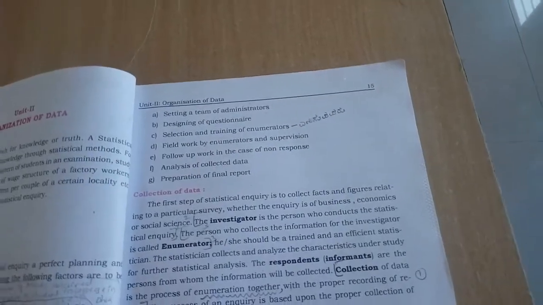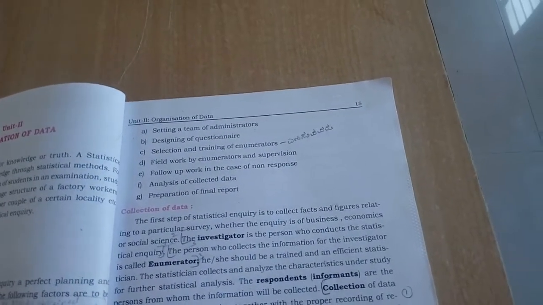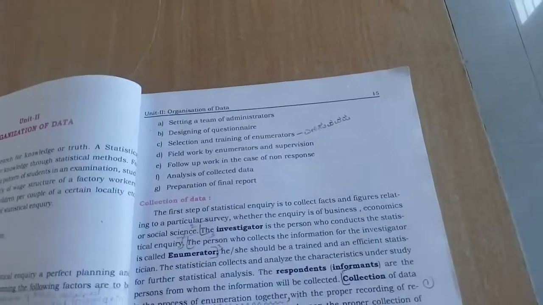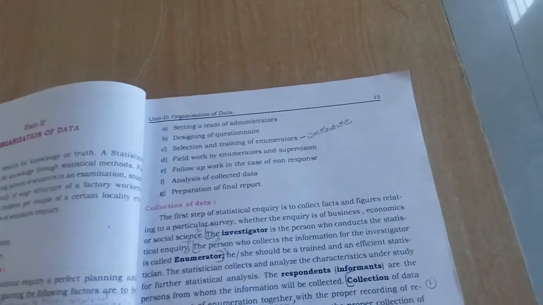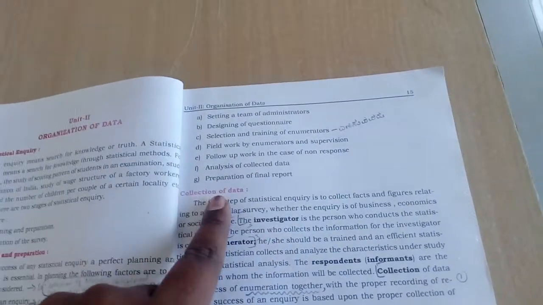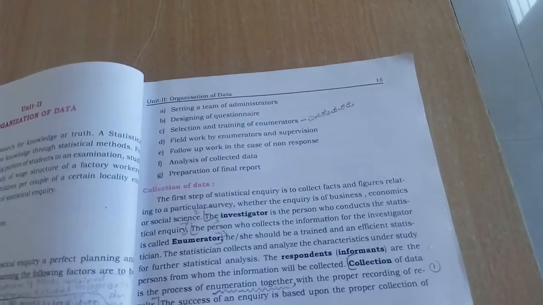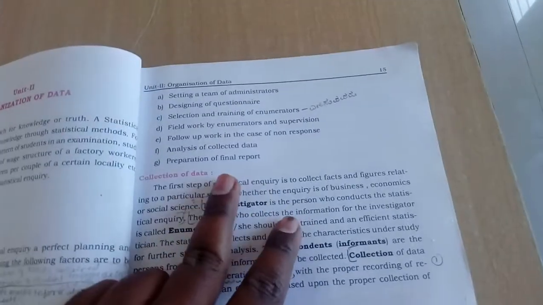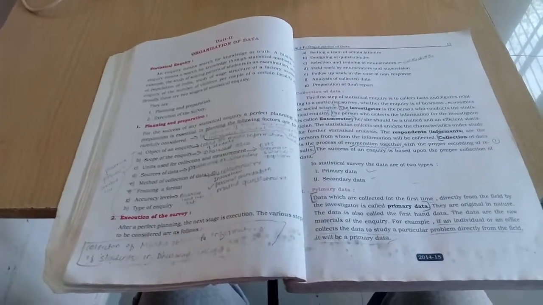Analysis of collected data: the same information is to be compared with the previous year marks, the previous year data. That's what we are saying, the analysis, and based upon all this we are going to make a report, the preparation of the final report. So this is how the collection of data is going to be made and a statistical enquiry is to be conducted. While making a statistical enquiry, these two steps are very important, and by applying these two steps they are going to get the required information.